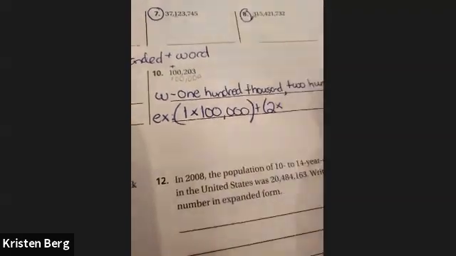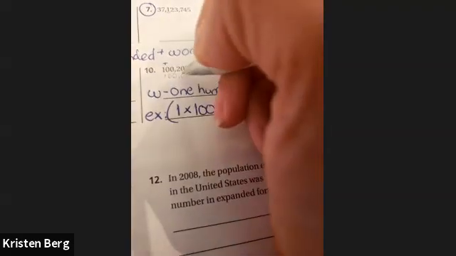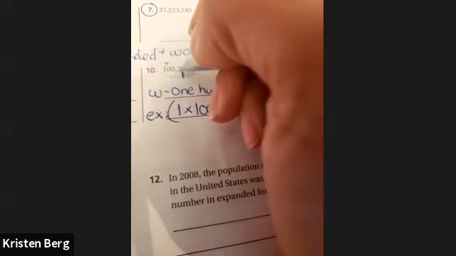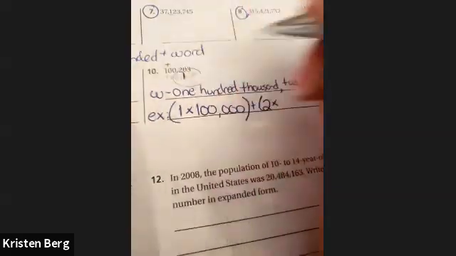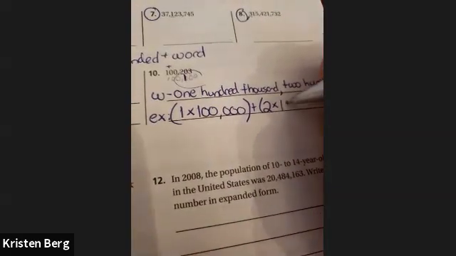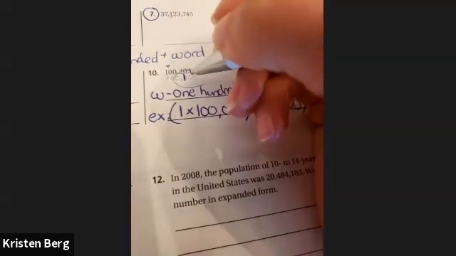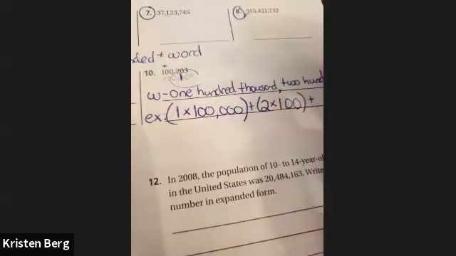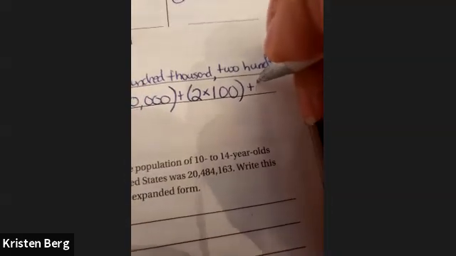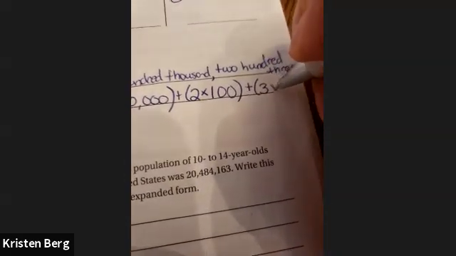And say I don't know what place value it is, that is fine. Just put a 1 under that 2 and add on zeros. It is saying in the hundreds. So 2 times 100 plus, and then the 3 is in the ones place. So 3 times 1, and that is the end.